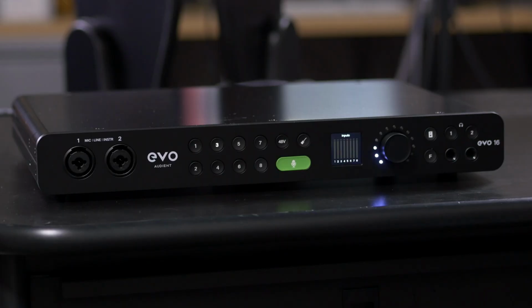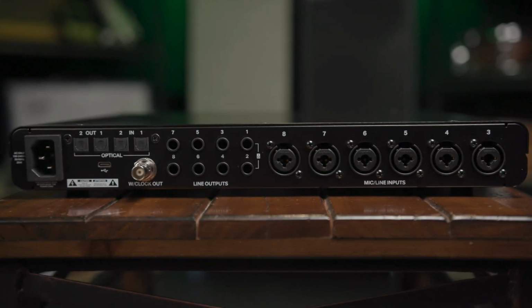So what we have here is a 24 in and 24 out audio interface. Now those 24 inputs are 8 mic, line, or 2 instrument level inputs, and then 16 digital inputs, and those are over 8 at optical format. We also have 24 outputs, that's 8 analog outputs, as well as 16 digital outputs.